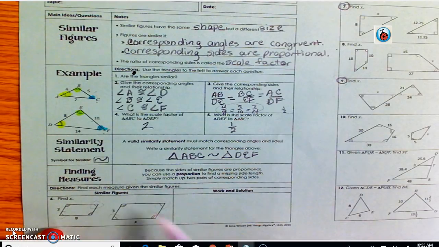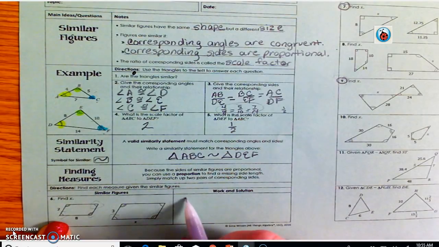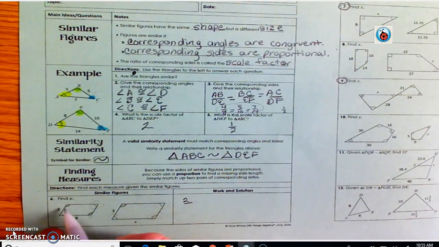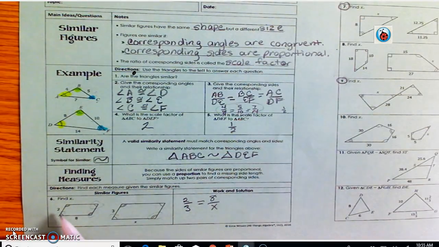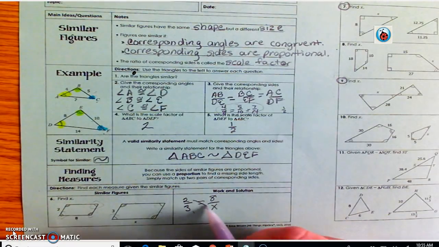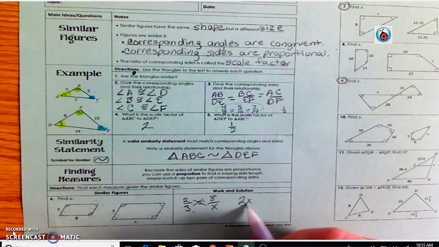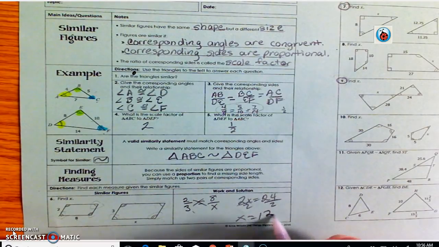And then our double arcs there. So corresponding angles are congruent. Now let's see. We don't have letters for these sides, but side 2 corresponds to side 3 in the larger. That has to be equal to 8 corresponds to x. So 2 to 3, 8 to x. Notice I have to start with the same figure each time, 2 over 3, which equals 8 over x. We cross multiply, we get 2x equals 24. Divide by 2, x equals 12.